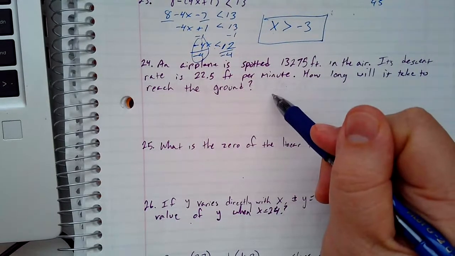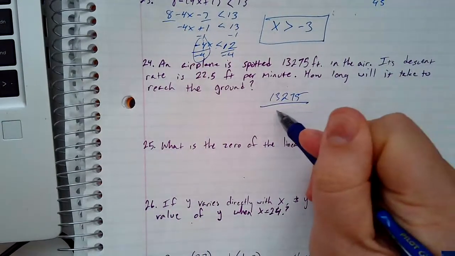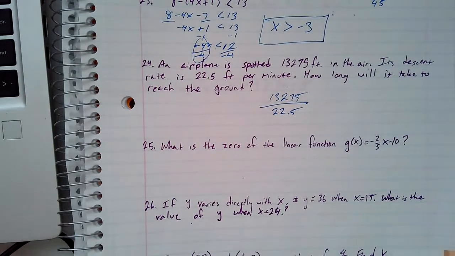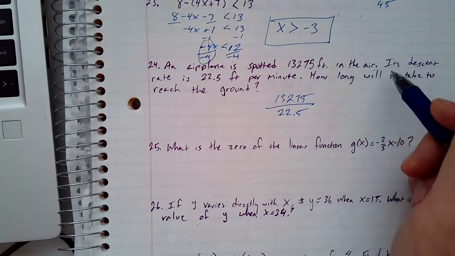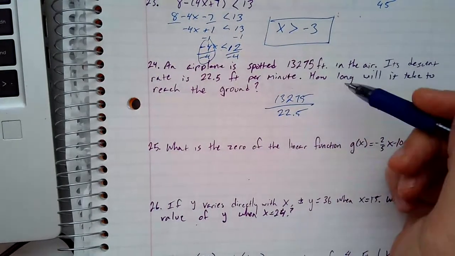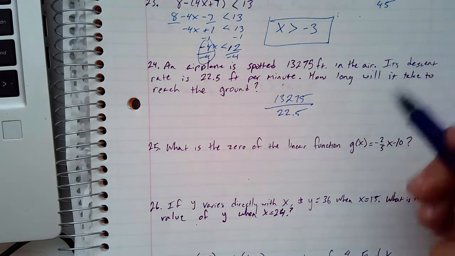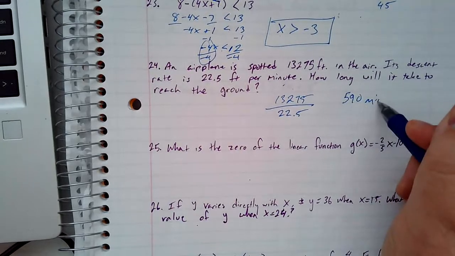We are simply dividing 13,275 divided by its rate, 22.5 feet per minute. And that's going to give us how long it will take to reach the ground. It's talking about per minute. So it wants to know how many minutes, and that's going to be 590 minutes.